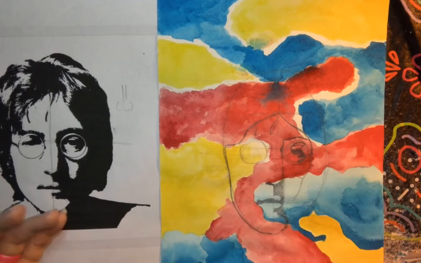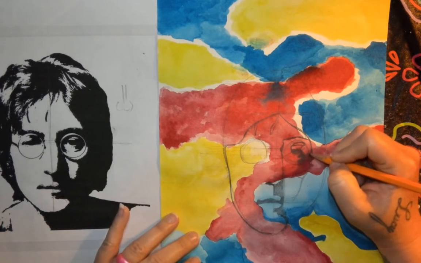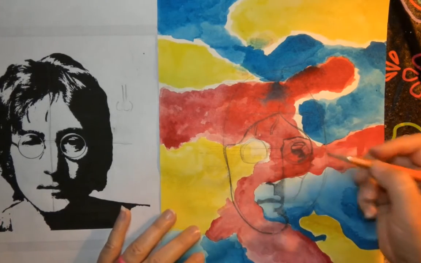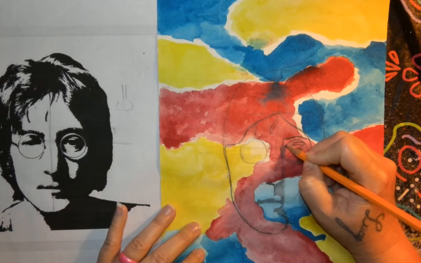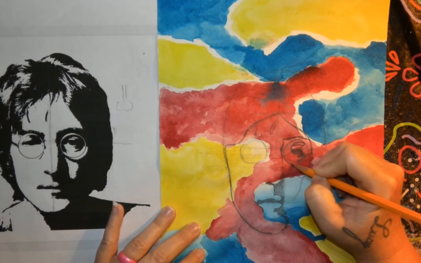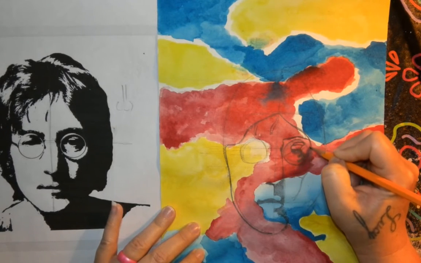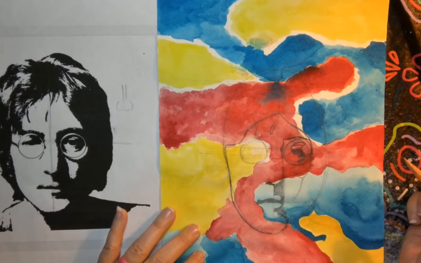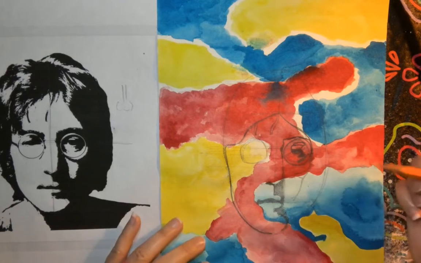So now I'm thinking to myself, I don't really know how to get the rim of the glasses. So if I want to go in and really darken the line of the glasses, then I'll have a stronger indicator of where my lowlights and highlights are going to be.